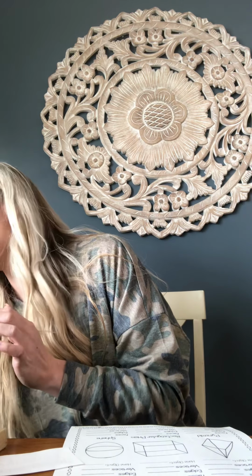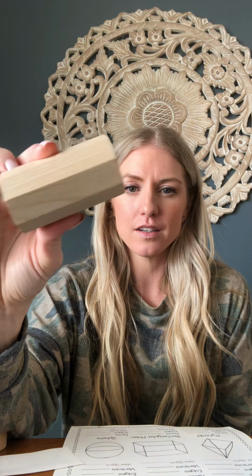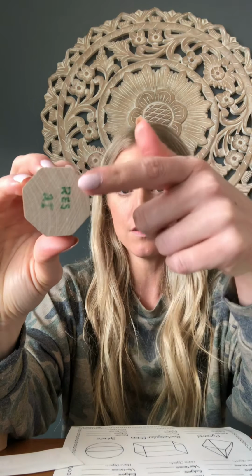What else do I have? Try to hold that still so you can see it. Same face on the other side. So the first thing to figure out is, what is the name of this face? Well, how many sides does it have? It's 8 sides. Sounds like octopus. Octagon, like a stop sign. So this is an octagonal prism.